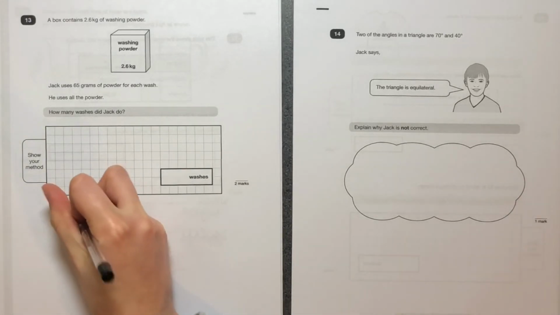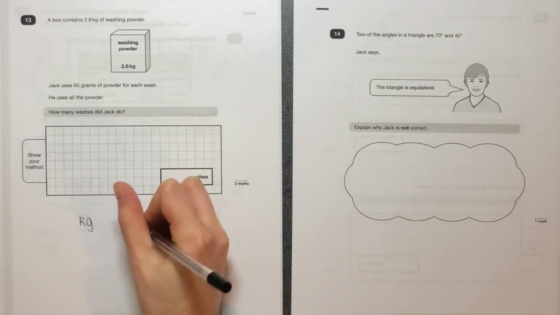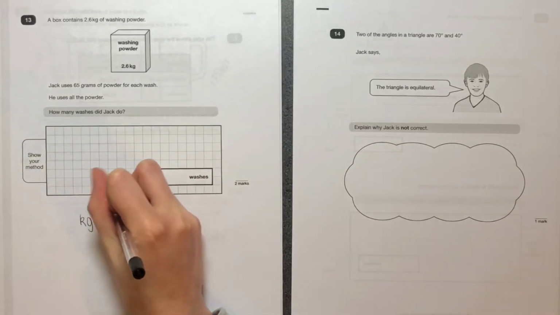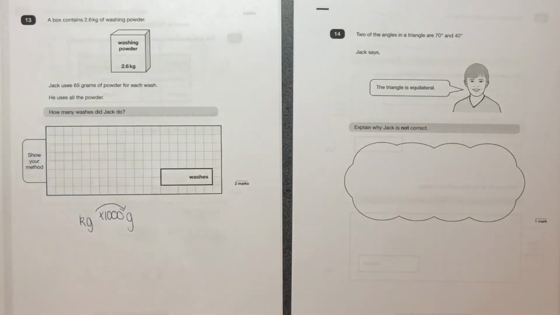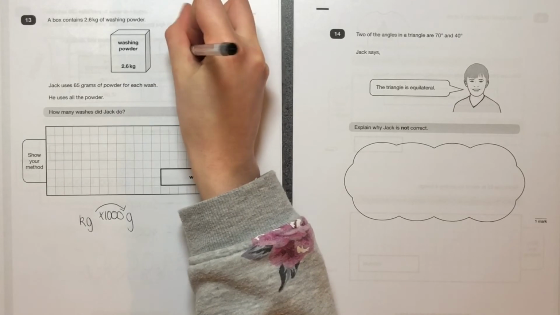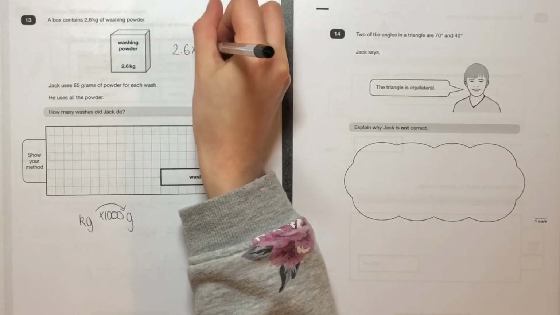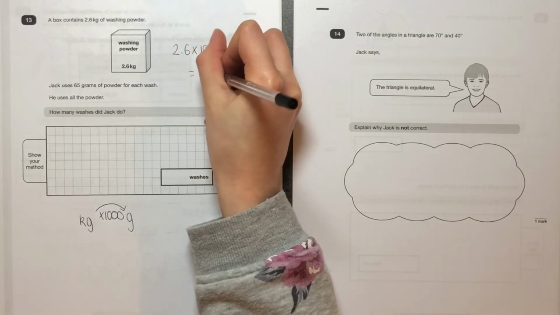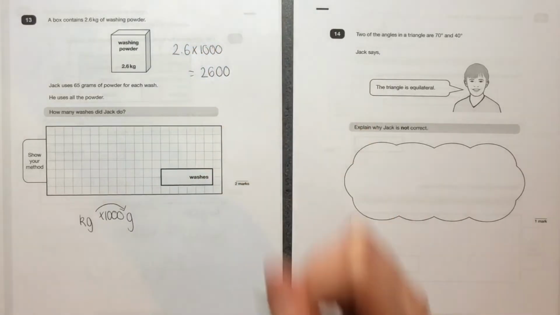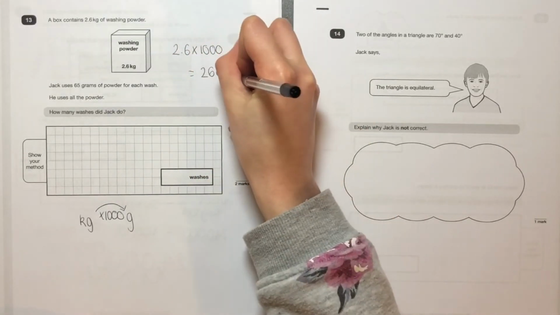When we are converting from kilograms to grams, we times by 1,000. So 2.6 times by 1,000 gives us 2,600 grams.